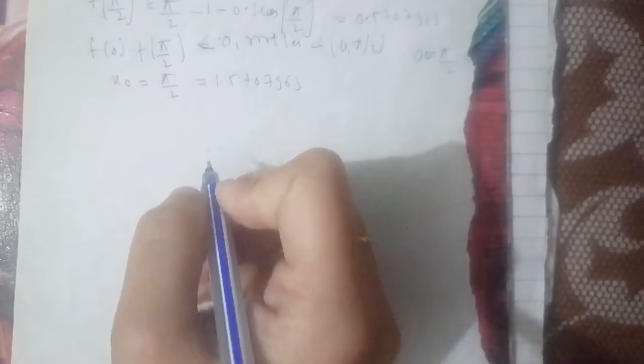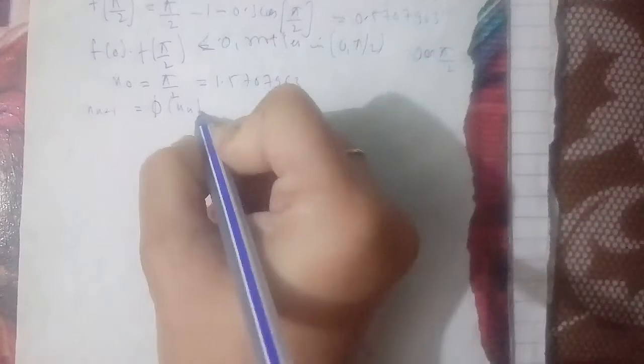And so we can now apply the successive iteration. It can be given as xn plus 1 equals to phi(xn), that is phi(xn) is equals to 1 plus 0.3 cos x here. For iteration 1 we go ahead.